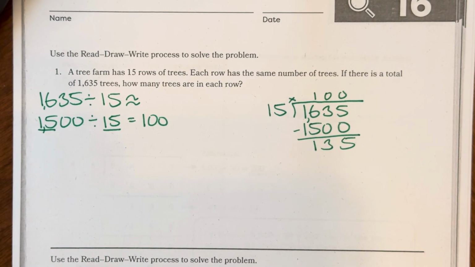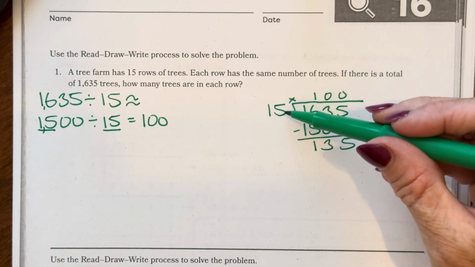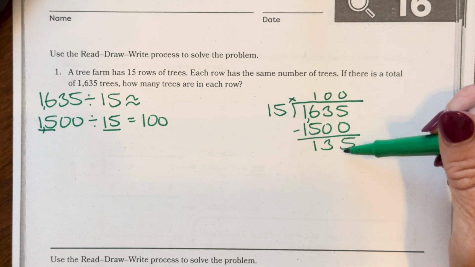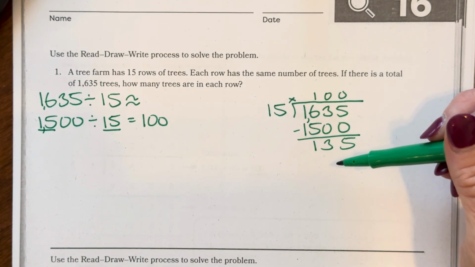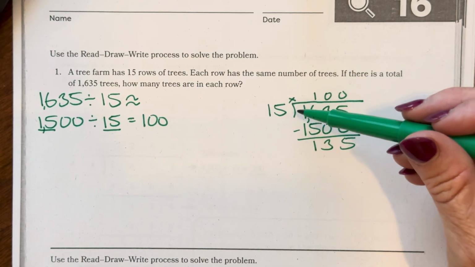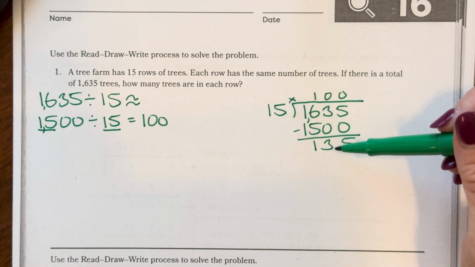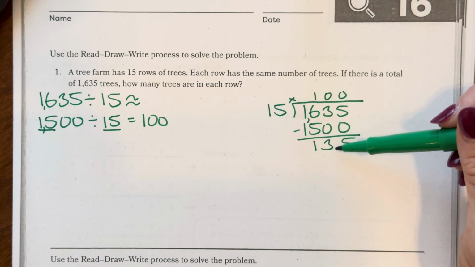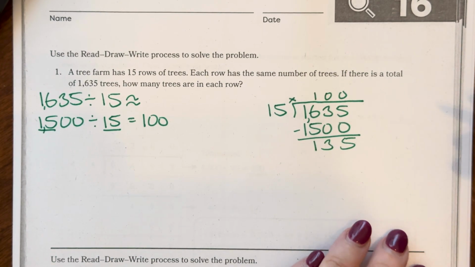Okay, we still have 135 left. So we can't make 10 groups because 10 groups of 15 would be 150. So I don't have enough for 10. So I would maybe want to guess how many I think. I think I'm just a little bit short of 10. If 10 would be 150, I think I could maybe make 9.